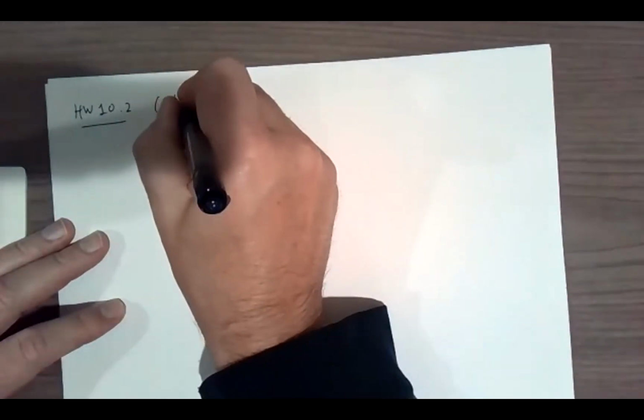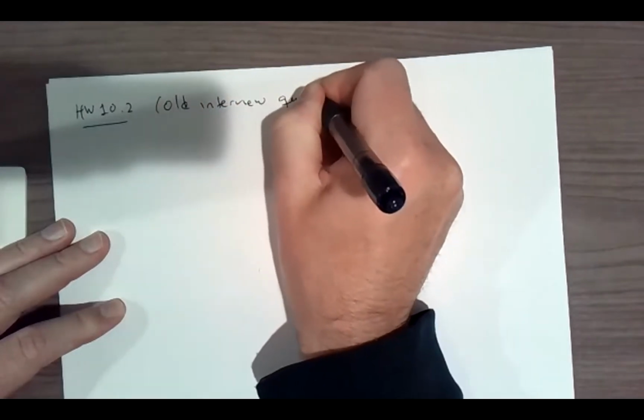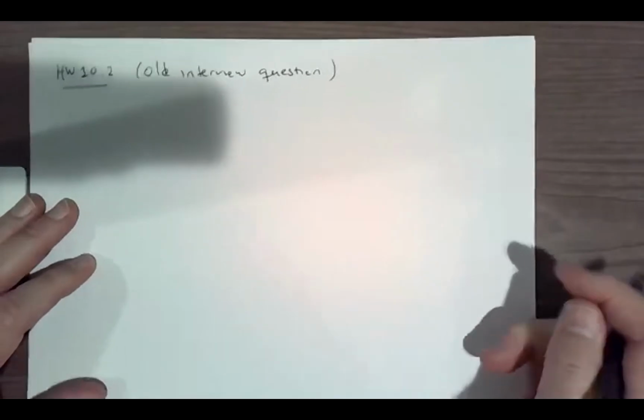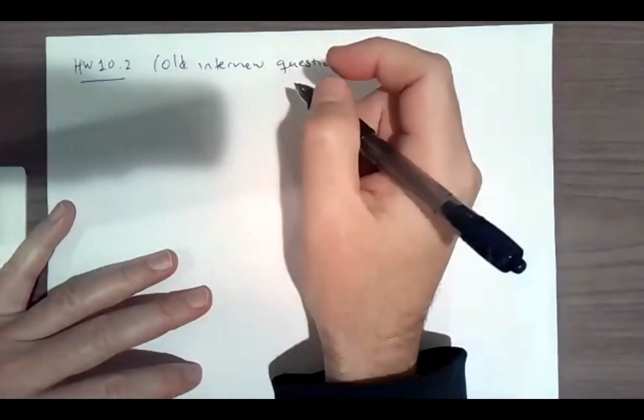So this is actually an old interview question a student came back with. He said he was asked something along these lines for a quant job.